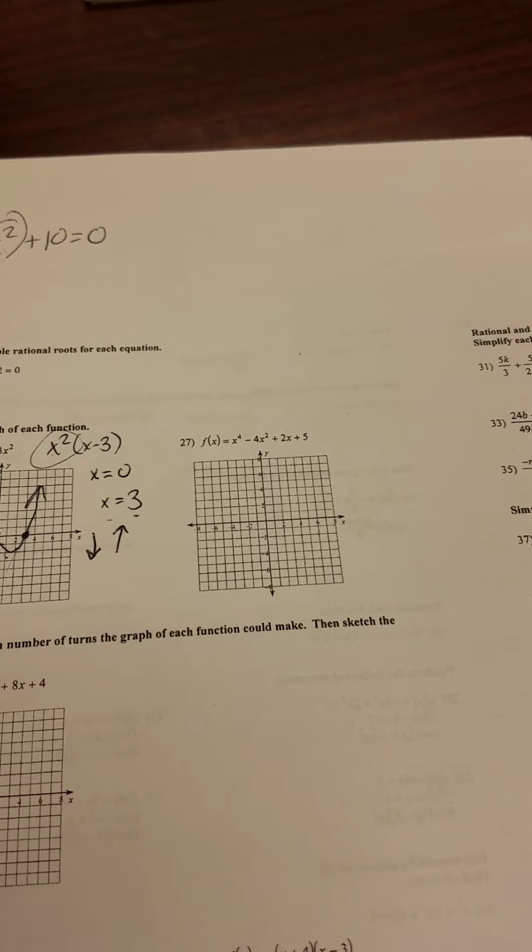On number 27, I don't have a graphing calculator on me, but the best thing to do is to type it into y equals, graph the thing, look at it, and pick the picture that matches up with it the most. So I'm not going to work through 27, it takes a little bit too long, but that's the way that you would work that problem out.